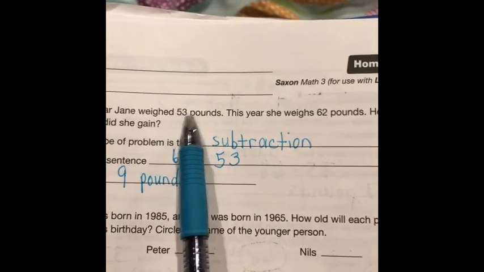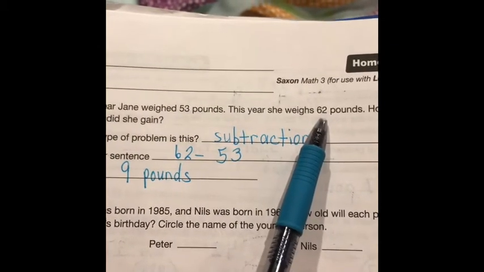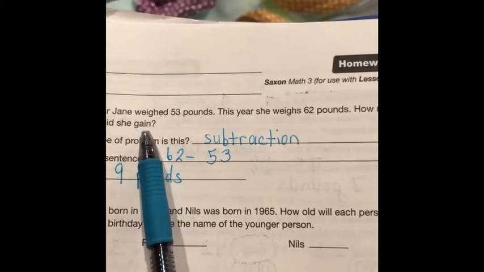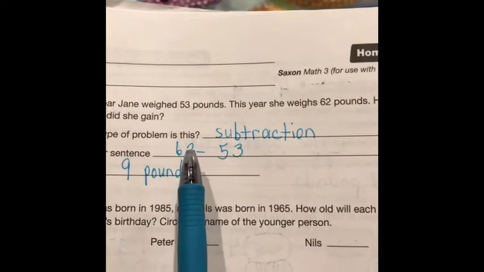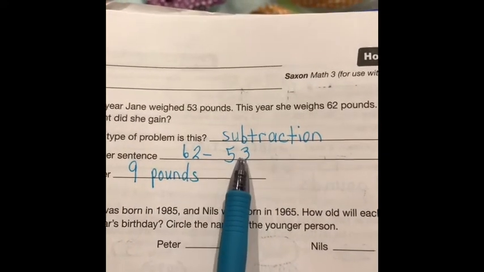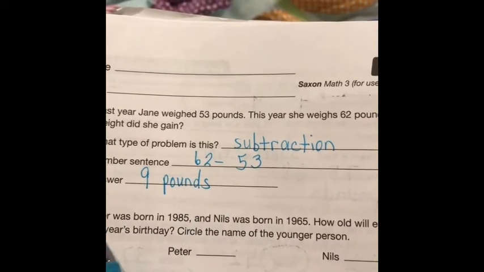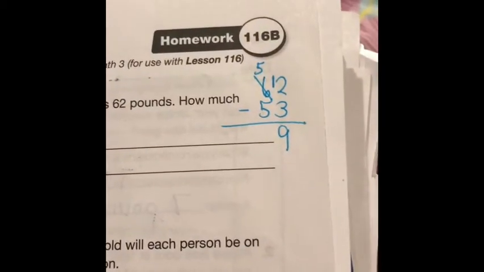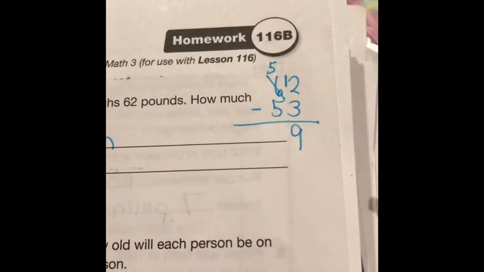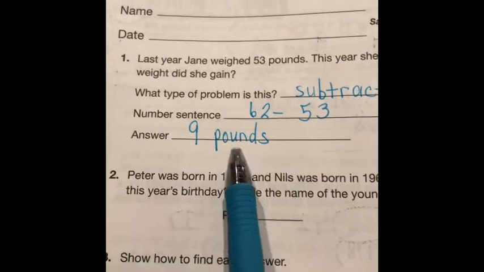On number 1, they've given us Jane's weight from last year and this year, and they want to know how much she gained. So we're going to find the difference between what she weighs now and what she did weigh, and the leftovers in between there will be her weight gain. So I put that out to the side because you do have to do regrouping, and it ends up being a gain or a difference of 9 pounds.